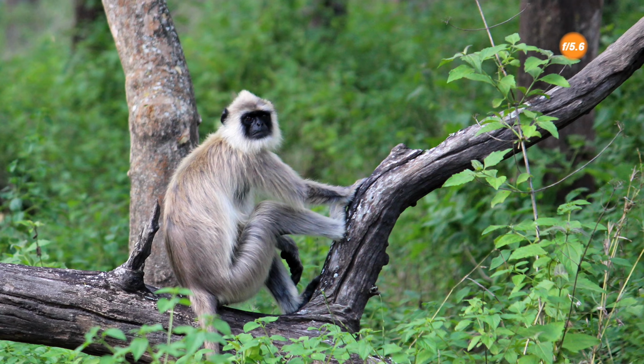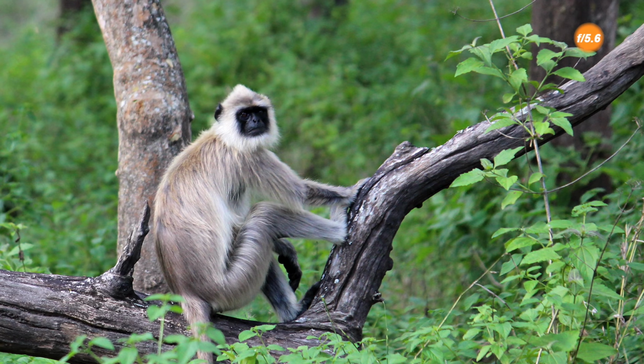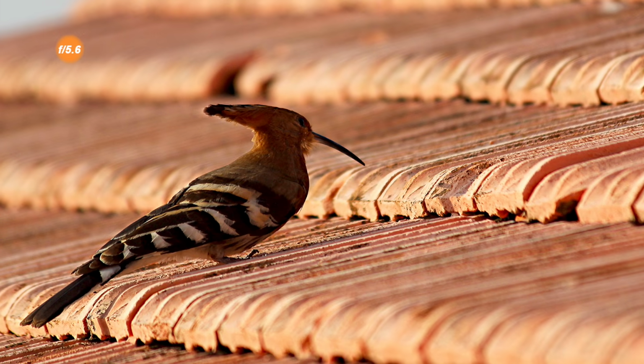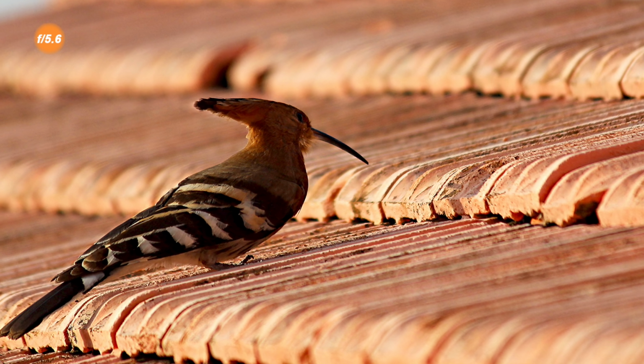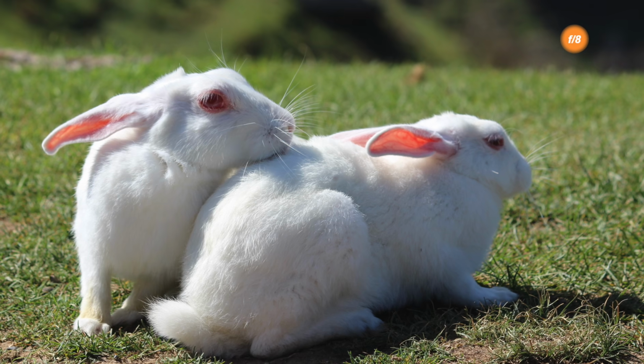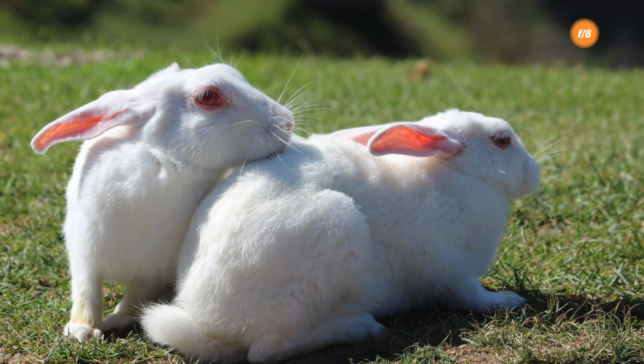This photograph is taken in a jungle safari, guys. I mean, look at how beautifully the animal is captured with the background blurred. You can take several clicks with animal photography, and look at this rabbit. It's so awesome. You get the rabbit very much in focus and the background is so blurred.